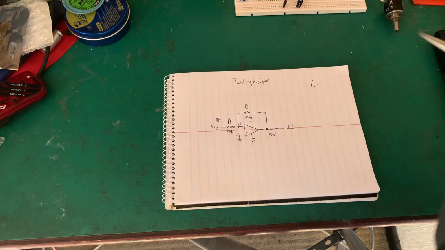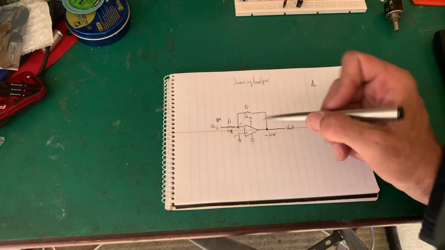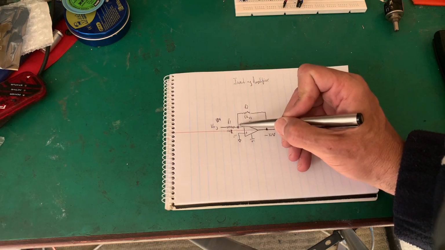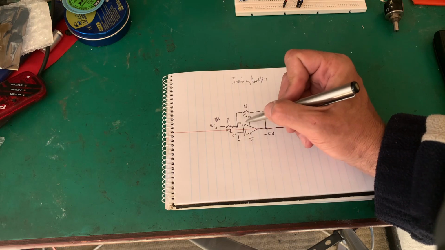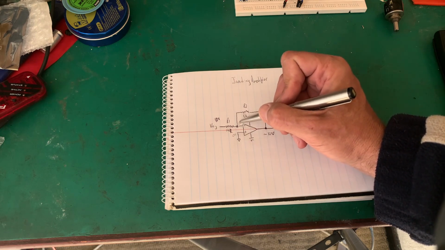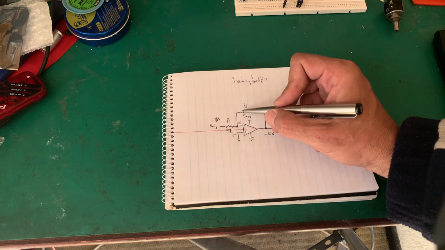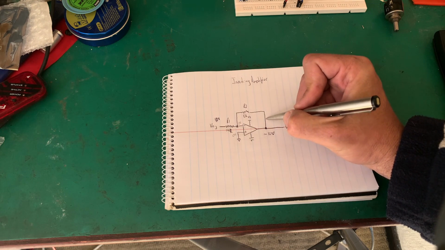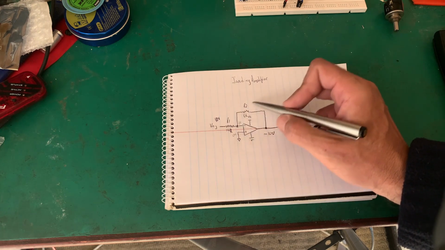I'm going to go through that again. Very simple. The op-amp output will do whatever it can to make these two the same. We have 10 volts here. No current flows into the input. So we should have 10 volts here, but we don't. Why? Because the current is flowing through there and through the op-amp. The op-amp is sinking that current.